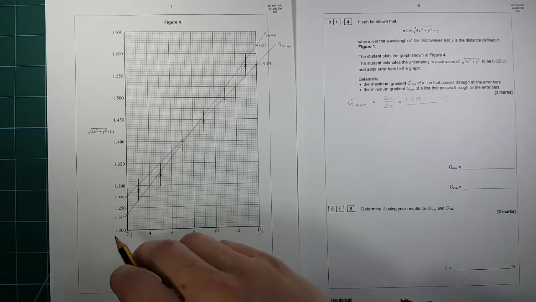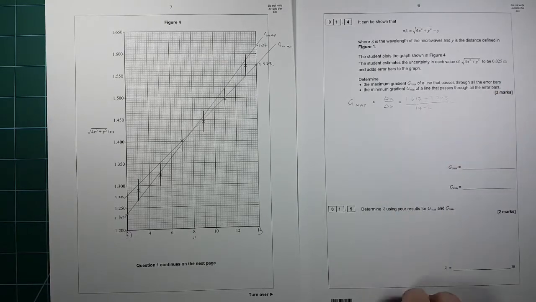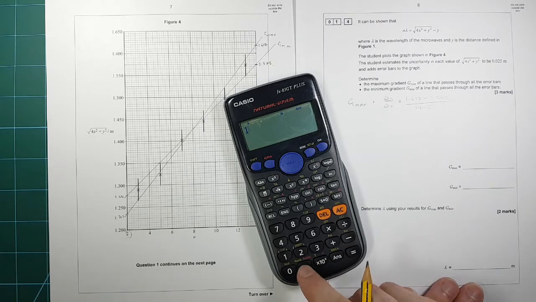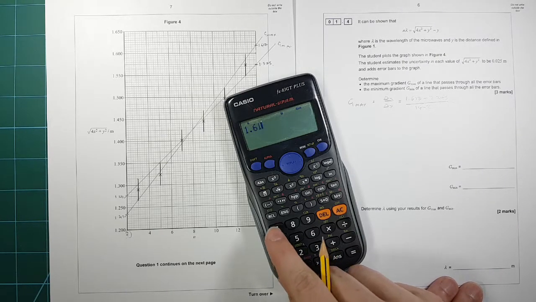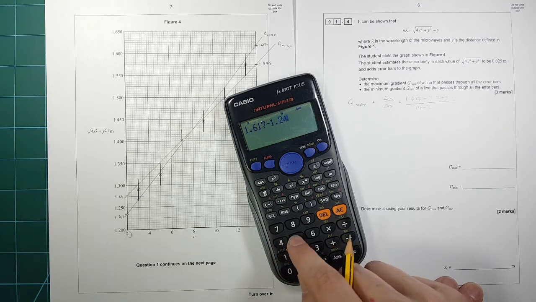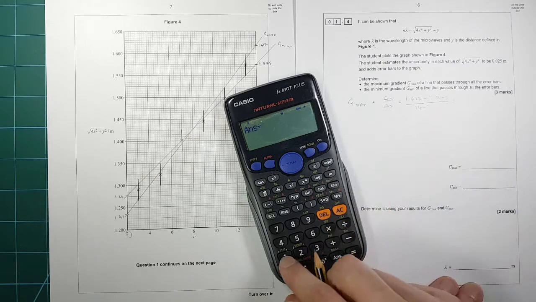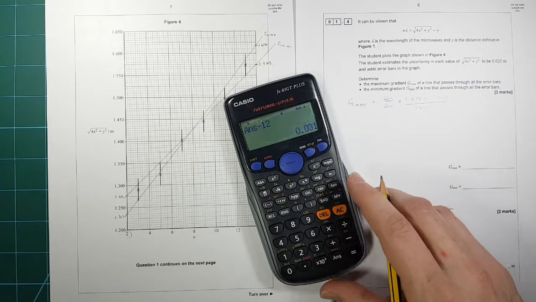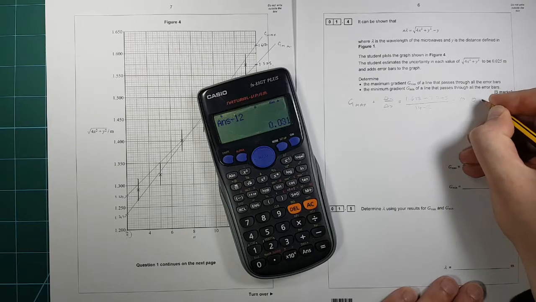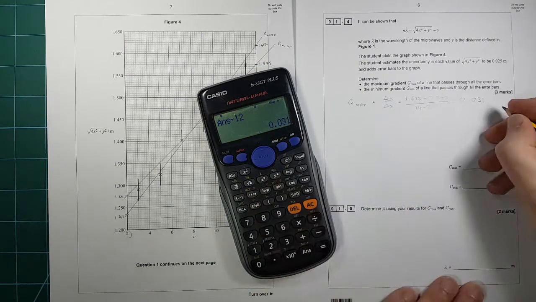Wait, that's not 0 there, so just be careful. 14 take away 2. Now this is slightly different values to my trial run, so I'm going to have to work them all out. Divided by 14 take away 2 is 12. So that is 0.031. The units are meters.